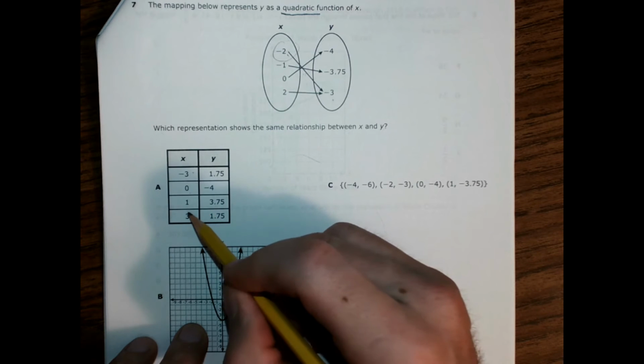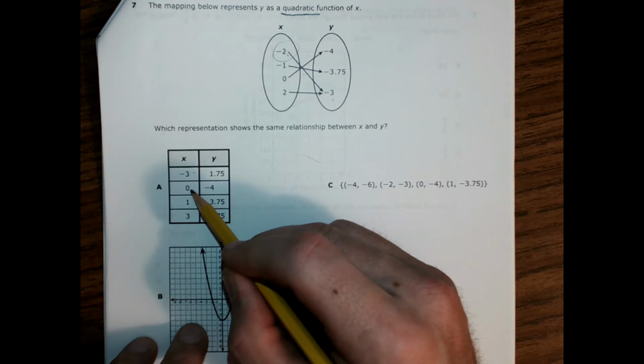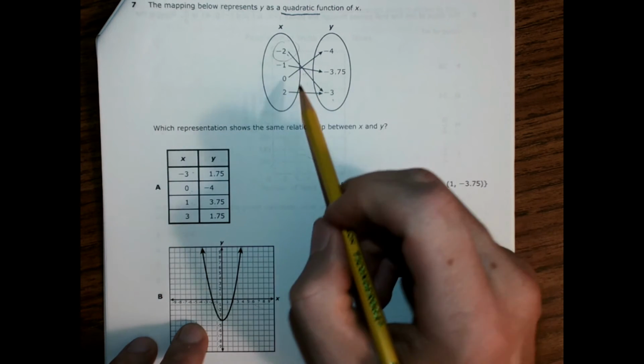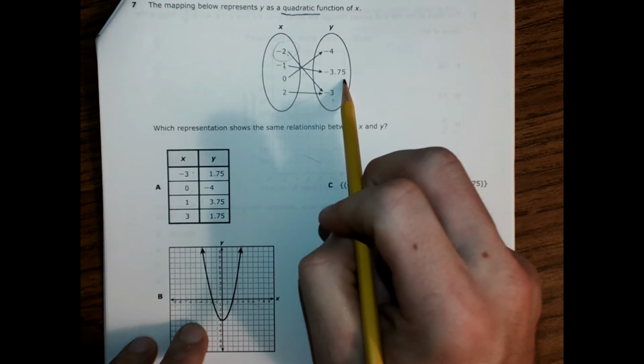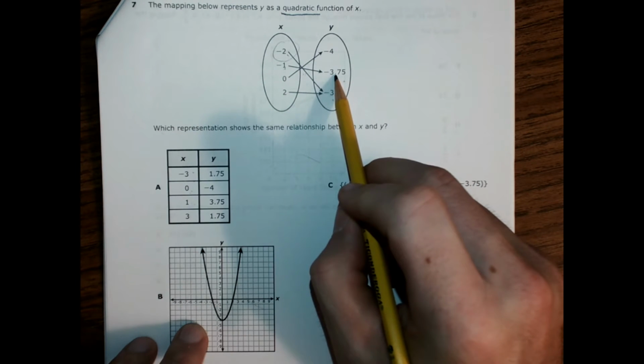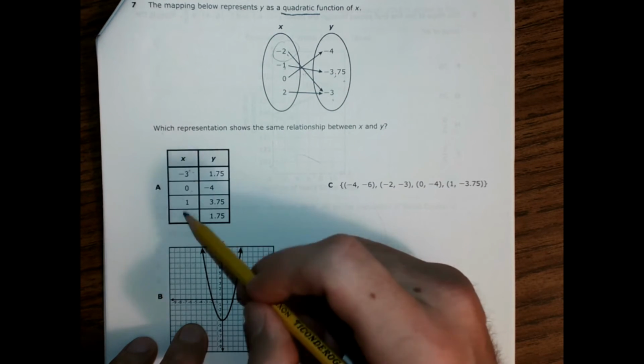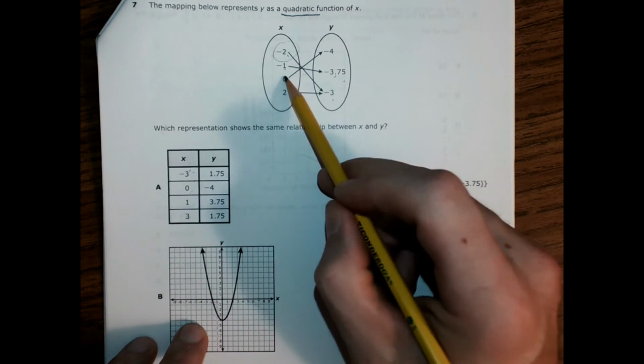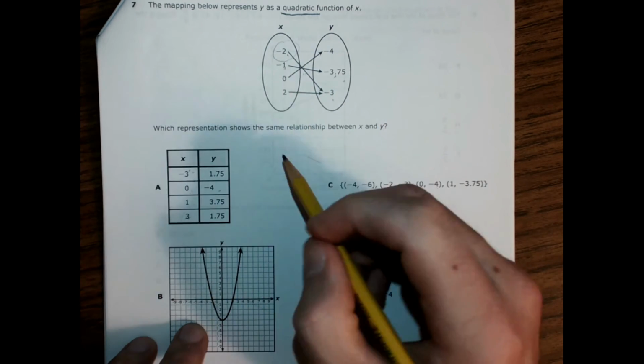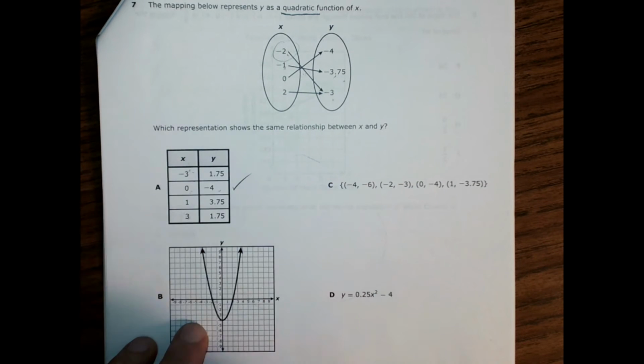I don't see -2 as an input. We can't rule it out yet. If I input -1, I output -3.75. Again, I don't see the input of -1, so I don't know anything yet. If I input 0, I output -4, so that one checks out.